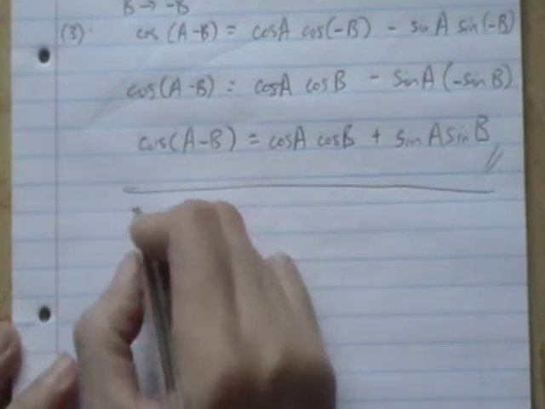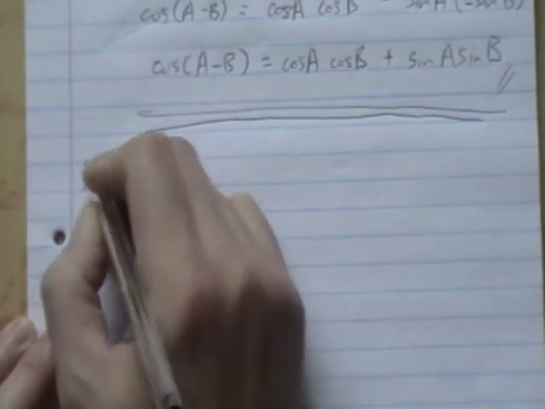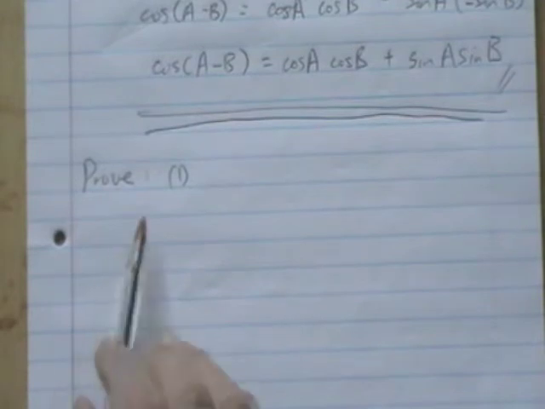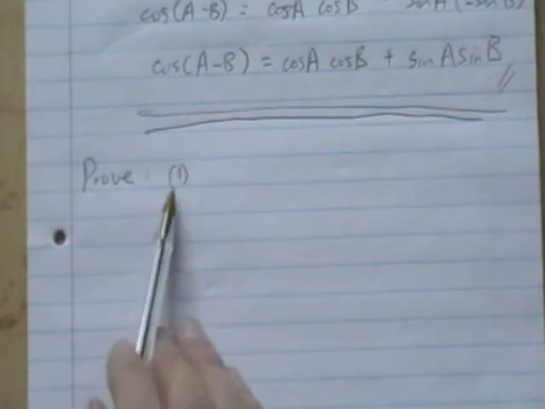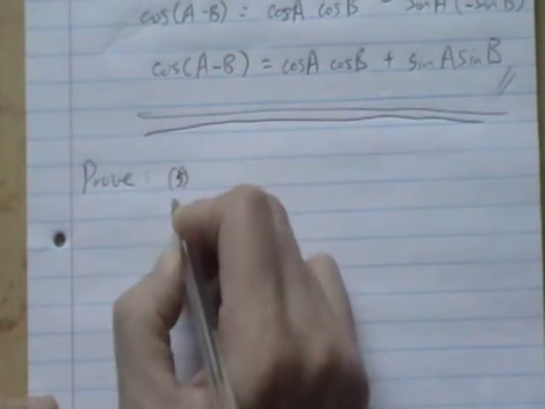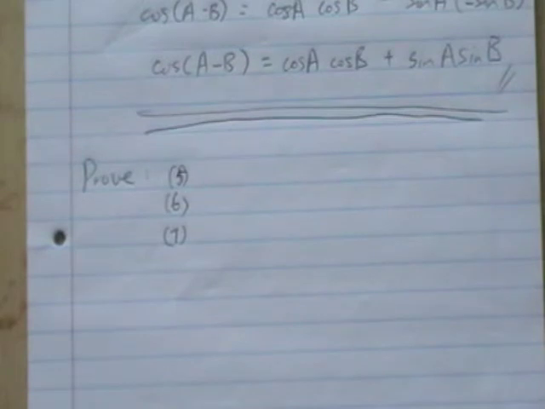So this is what I'm going to do now. I've done the first half of this session. In the second half, just a short half, I want to prove 3 identities. I'll just follow on the labels. So I've proven 4 identities. This would be the numbers 5, 6, and 7 that I shall now prove.